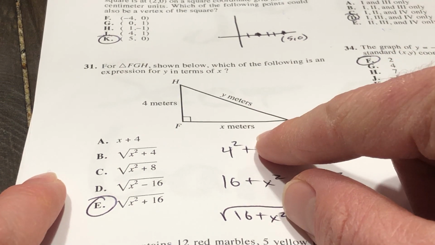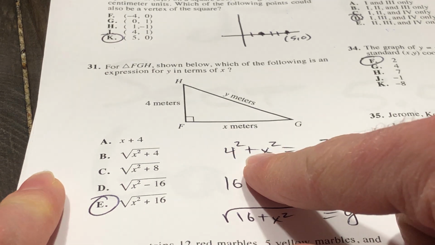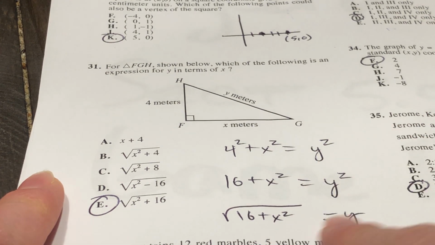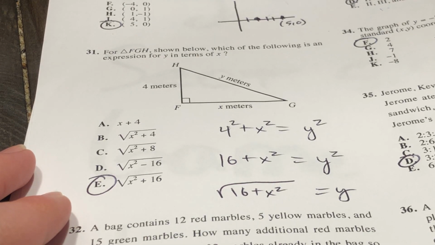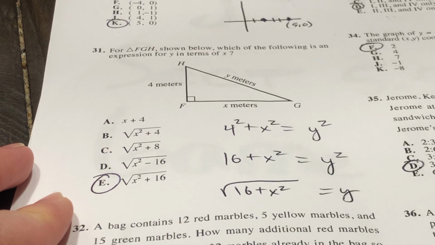What's y in terms of x? 4 squared plus x squared is equal to y squared. Take the square root of both sides. 16 plus x squared.